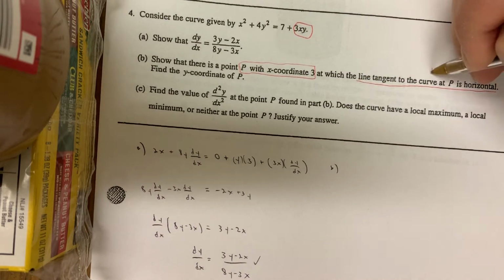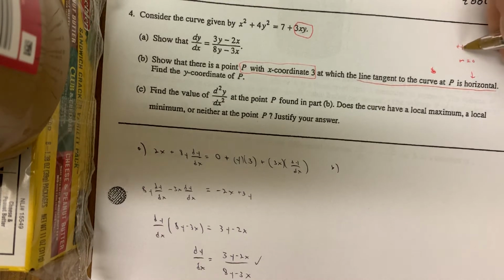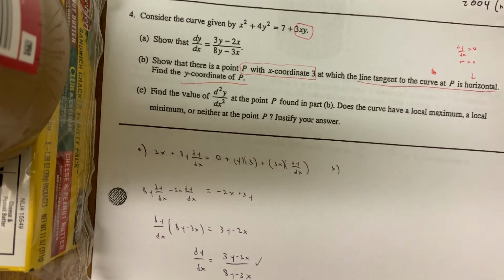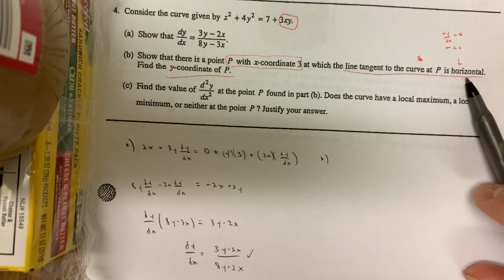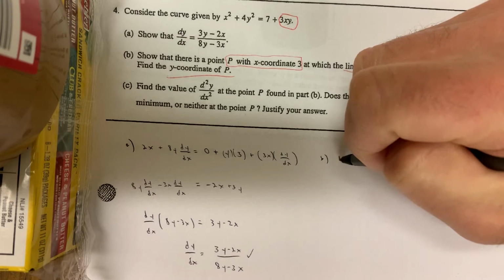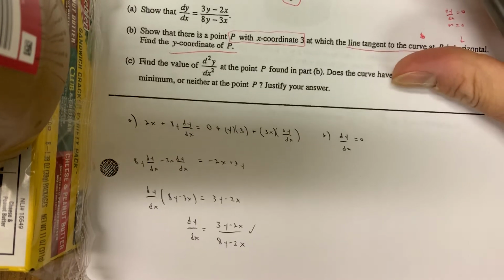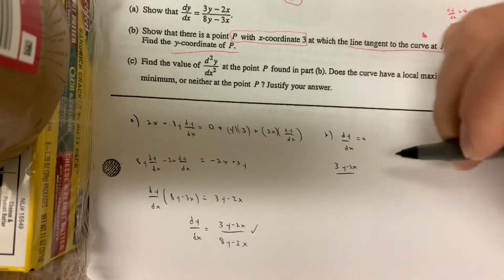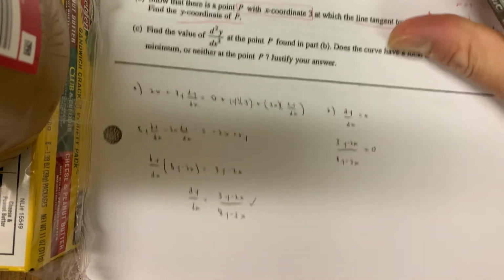Remember, if you have a horizontal tangent line, that means you have a slope equal to 0, which means dy over dx is equal to 0. And they want to know what the y coordinate of P is. Well, they're telling you that at this point P, the slope of the tangent line is 0, right? The tangent line's horizontal, so dy over dx has to equal 0, like I wrote a moment ago. And we know what dy over dx is: dy over dx is (3y minus 2x) over (8y minus 3x). We know that's equal to 0.